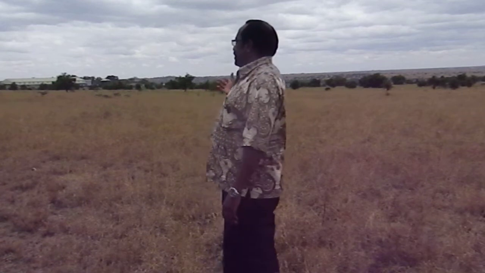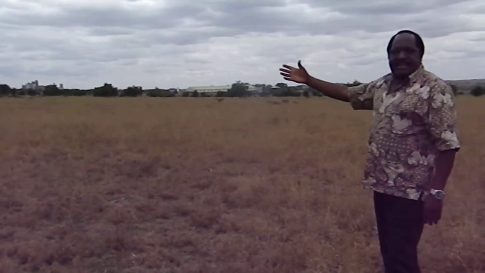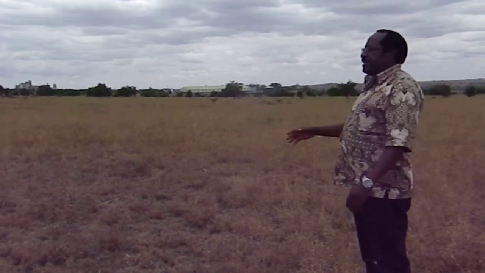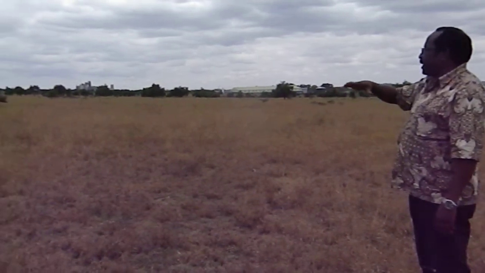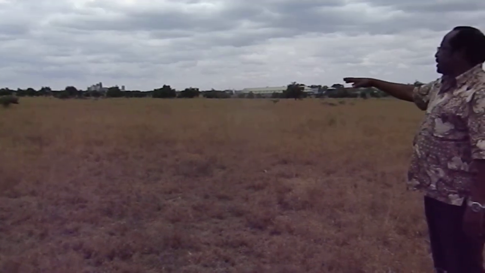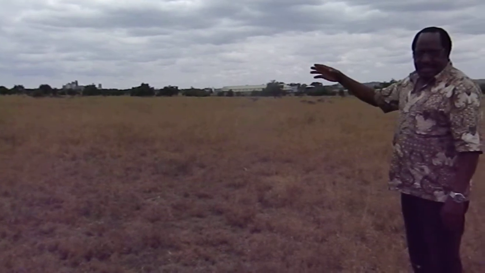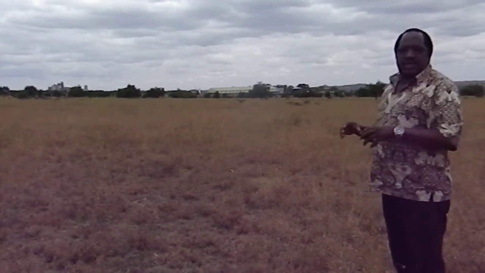Look at this. This is Kapiti, Athi River, at the area which we call the savanna grassland. This is a real grassland, savanna, because you can see the short shrubs and trees, unlike the very large grasslands of, say, the US, which are plain without any short trees.